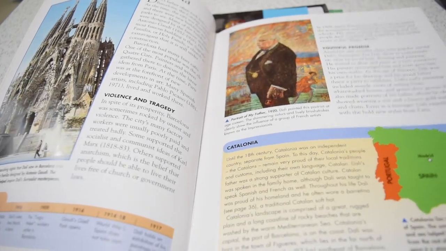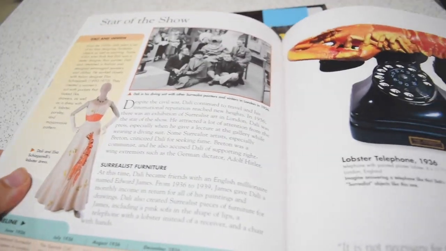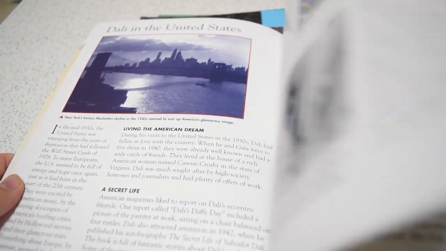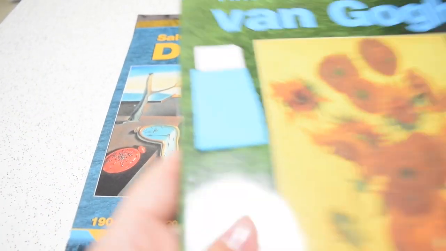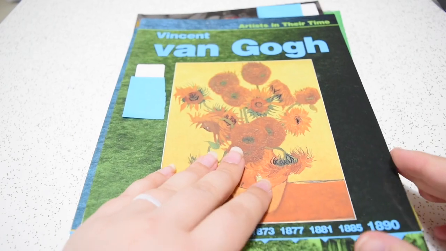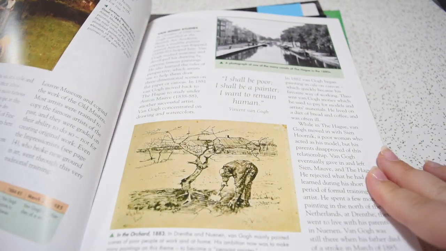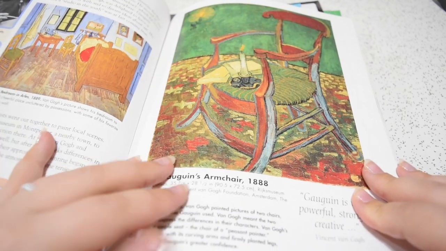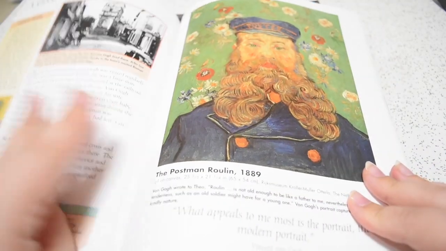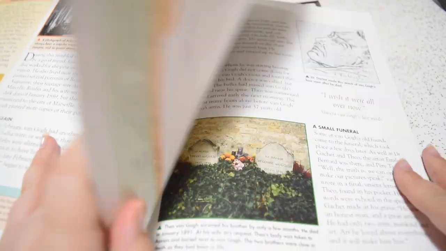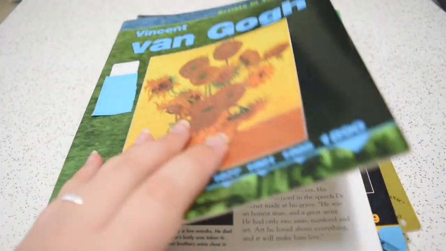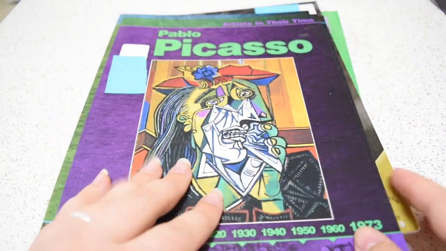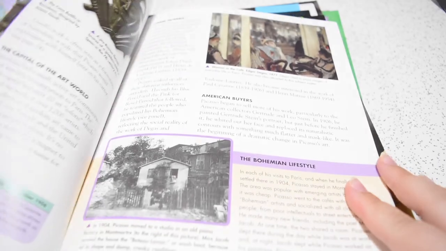So information, pictures. I'm assuming the same thing goes with the Van Gogh one. Yes. And then also with the Picasso one.